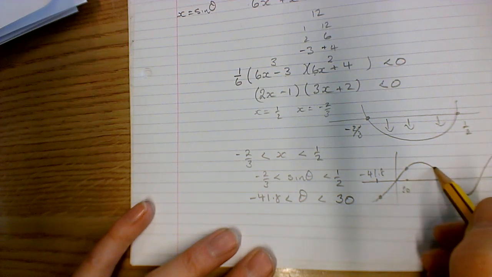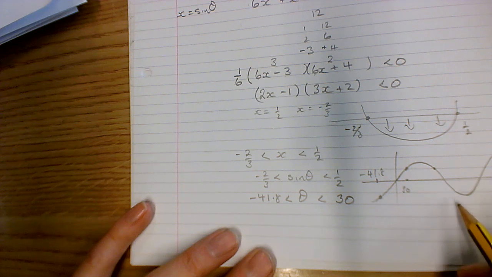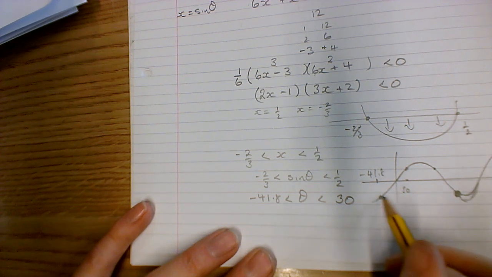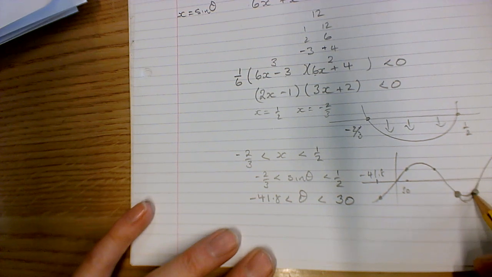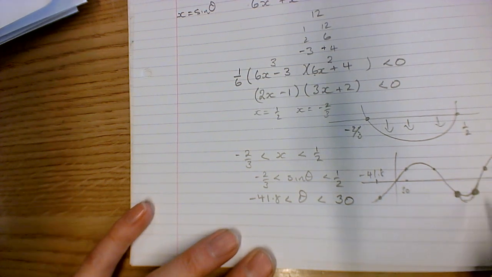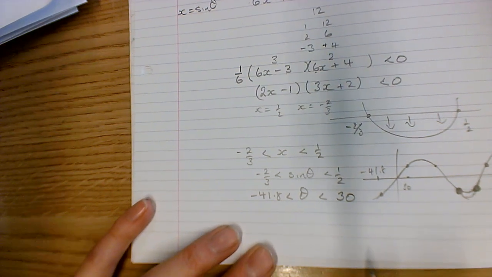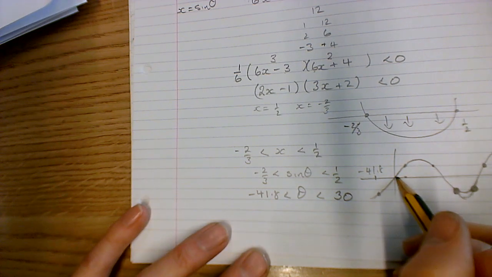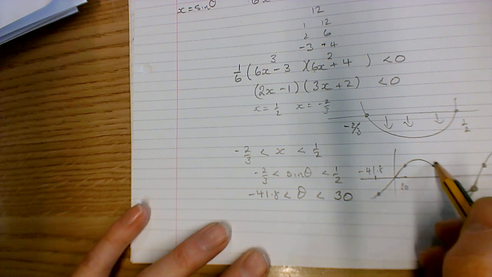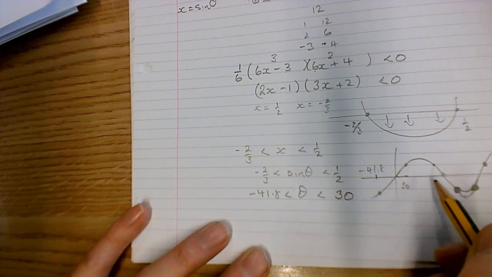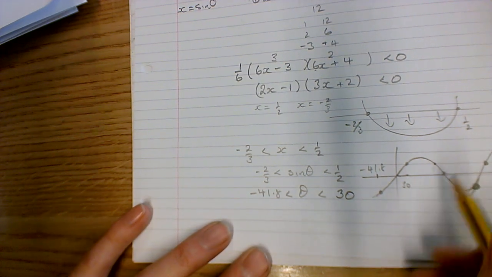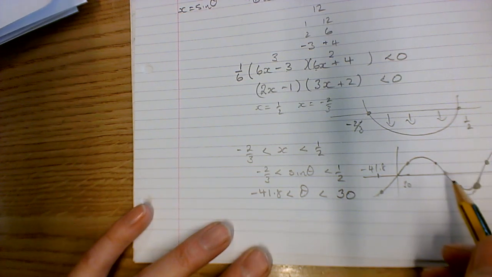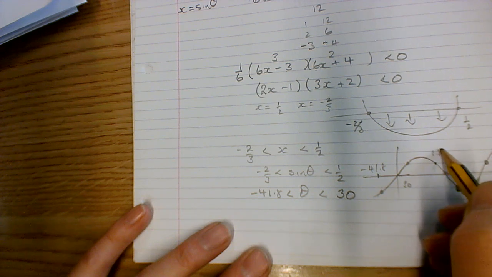Okay, so we've got all these different values. Now this one here is 30, and this is 180, that's going to be 150 there, so the 30 could also be 150.